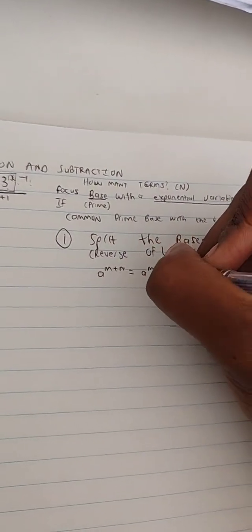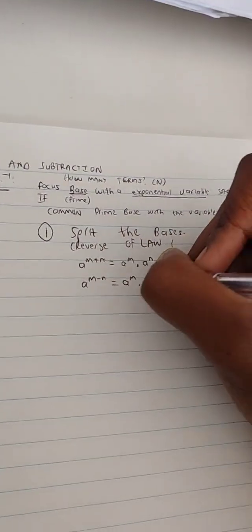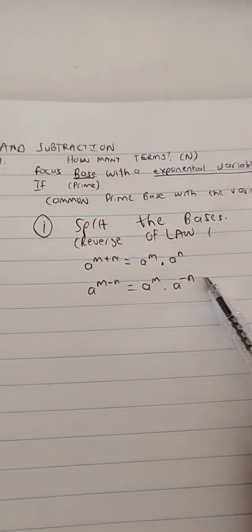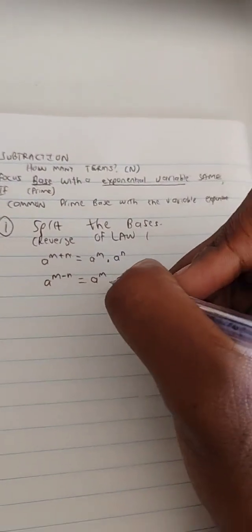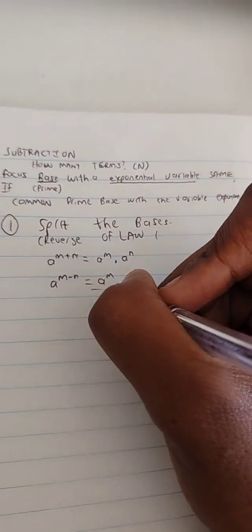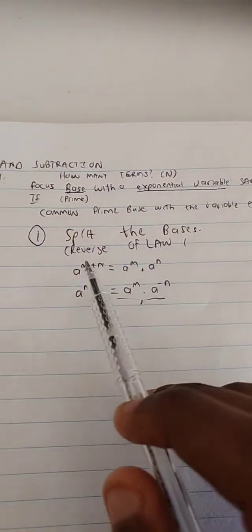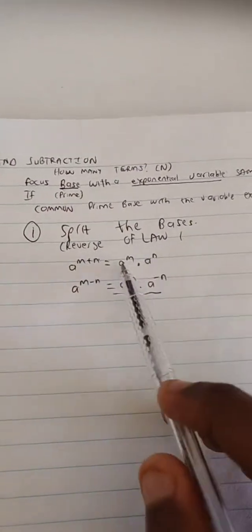Because the reverse of law 1 is that if you have a to the power m plus n, this is like saying a to the power m times a to the power n. Even a to the power m minus n, guys, I can write this as a to the power m times a to the power negative n. I hope it makes sense. This is the reverse of the law.